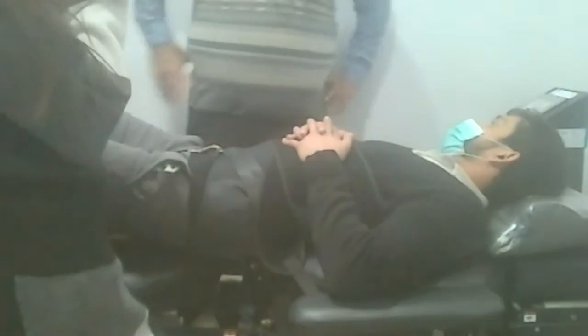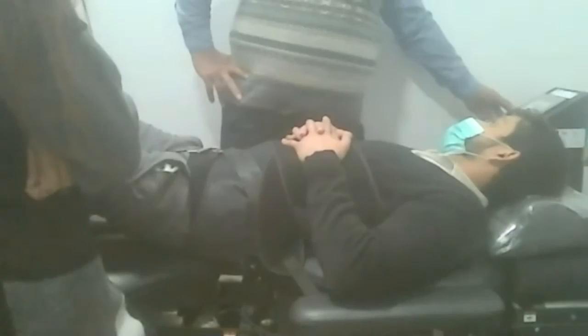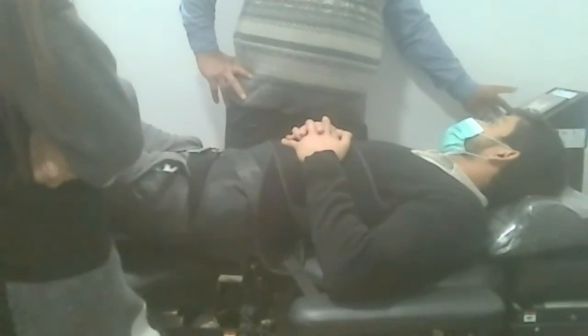All right, so let's go ahead and hit stop on the computer there. Now, it'll tell you on the computer screen, release the patient, then press to retract. So release the patient, meaning open up all the harnesses. Don't press that button yet.